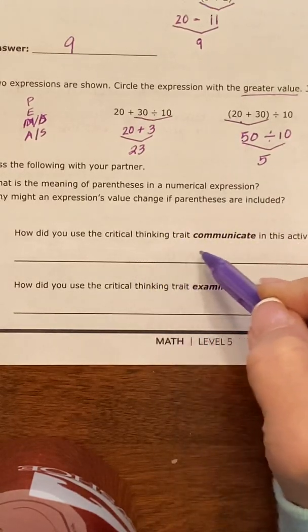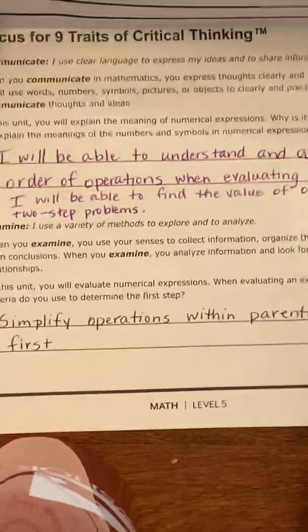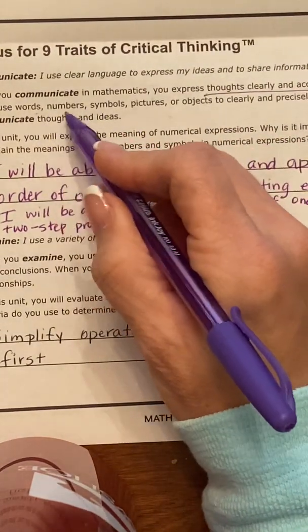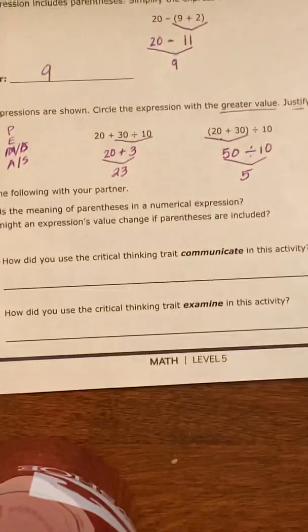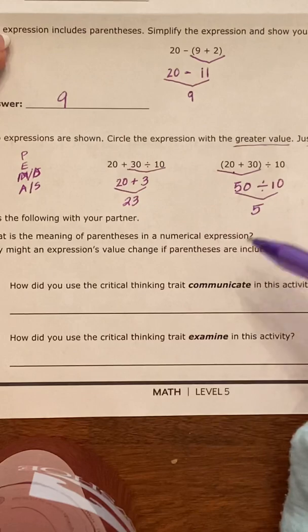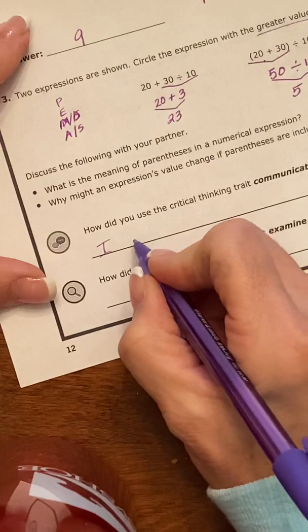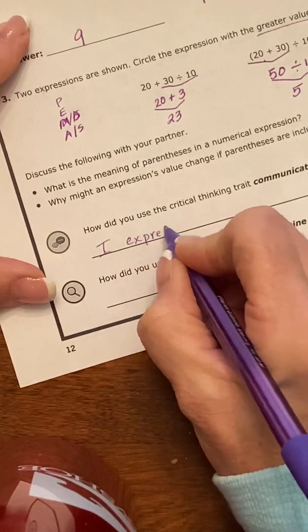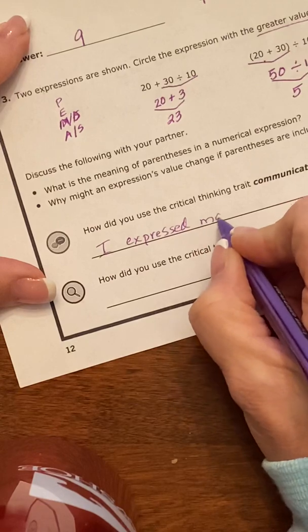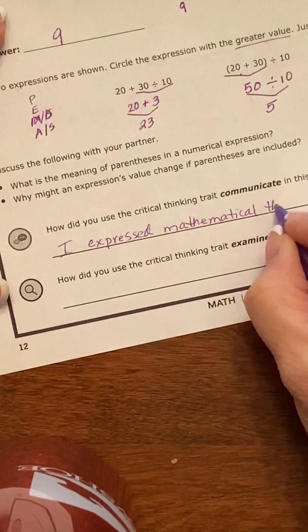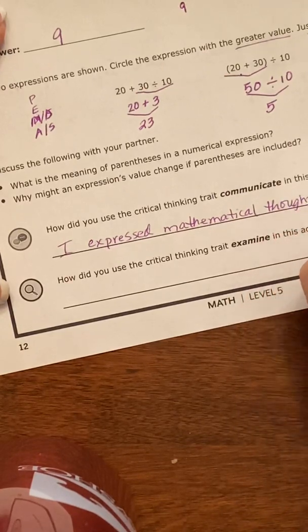It says, how did you use the critical thinking trait communicate in this activity? All right, so we always go back to this side, and how do you communicate? You express your thoughts clearly and accurately. You can use words, numbers, symbols, pictures, and objects. Then, because you were working with a partner, how did you use the critical thinking trait? I expressed mathematical thoughts clearly or accurately. Either one would work with that.